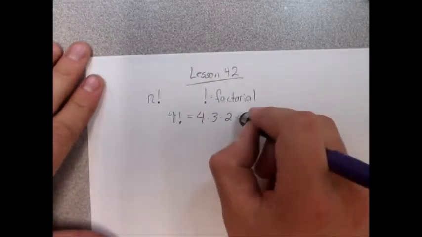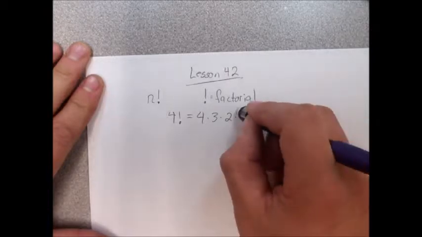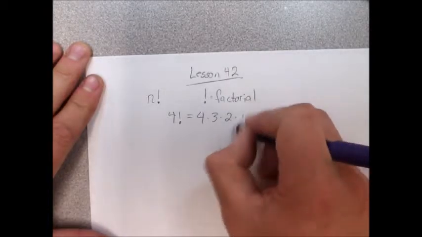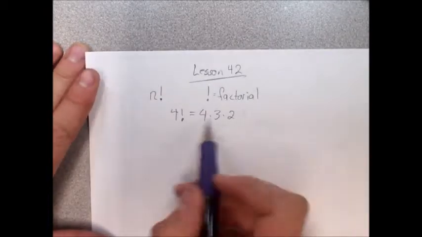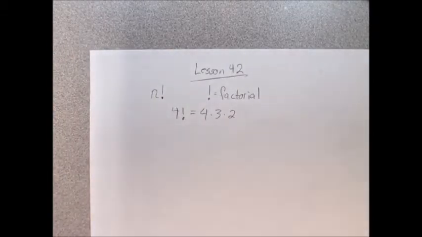So, why is multiplying by 1 useless? Because it's always times itself. So, even though you do go all the way down to 1, if you ever have to write it out, you do not need to write the multiply by 1.